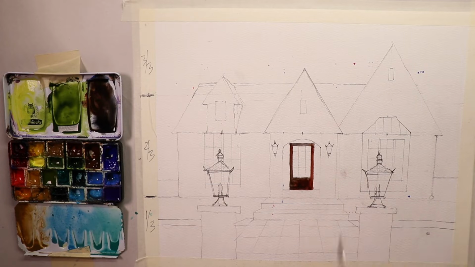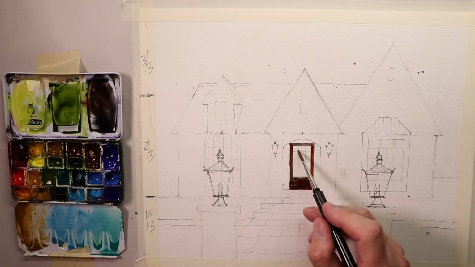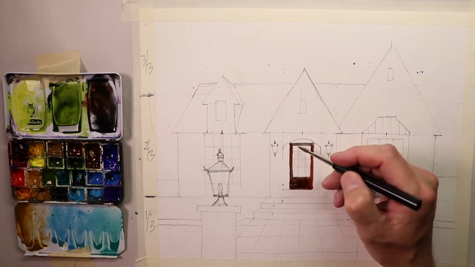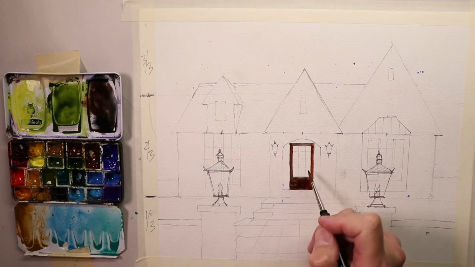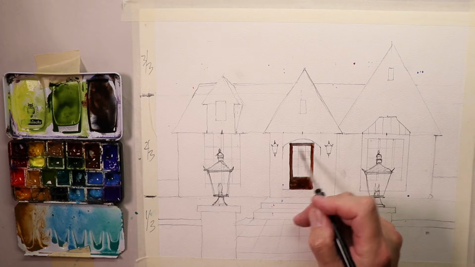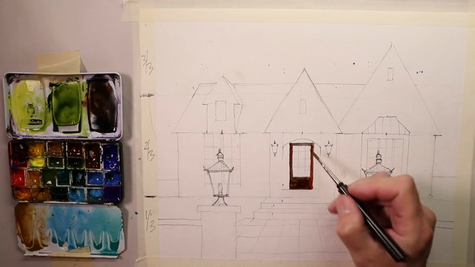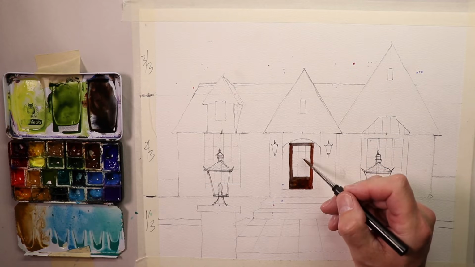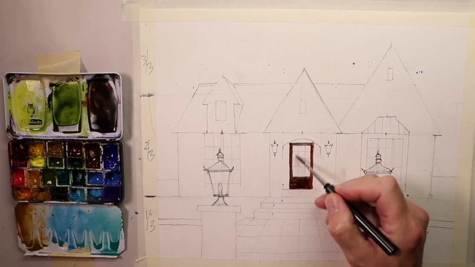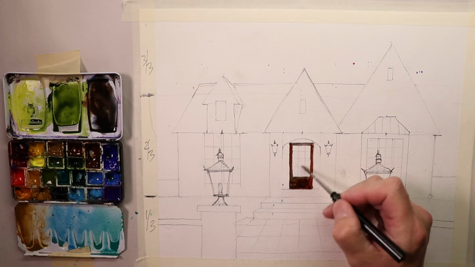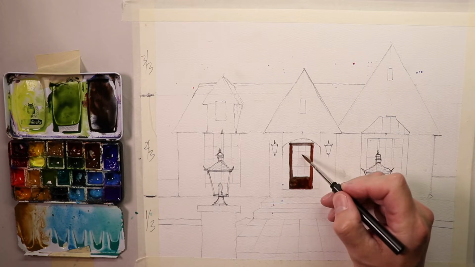Well, I want to do that light color first, then do the dark over the top, if that makes sense. So you're kind of thinking like a glazing technique on this section here. You're saying, yeah, I need to go light in this area of the window. The glass on this door is light.